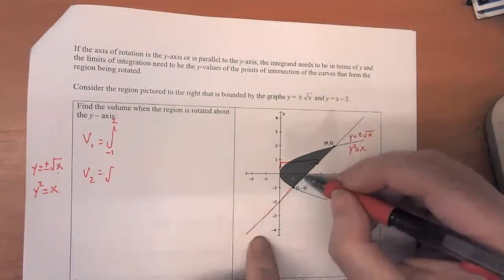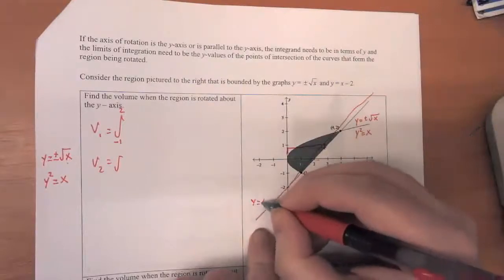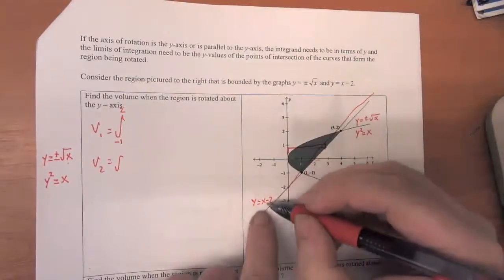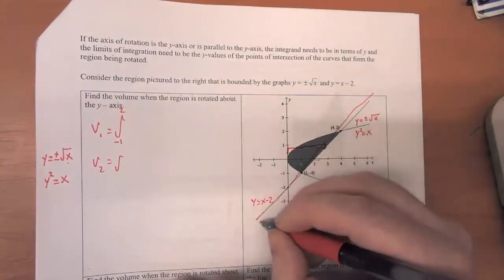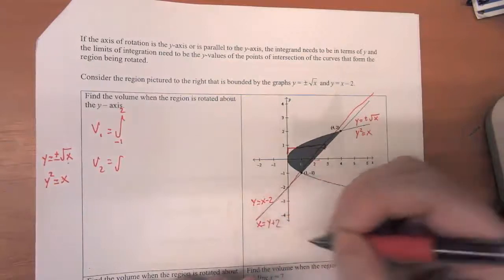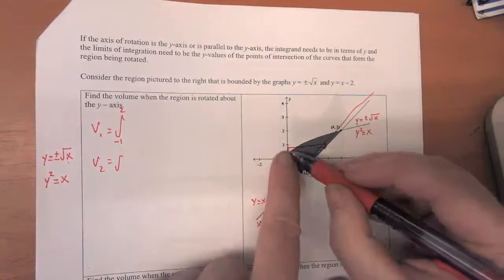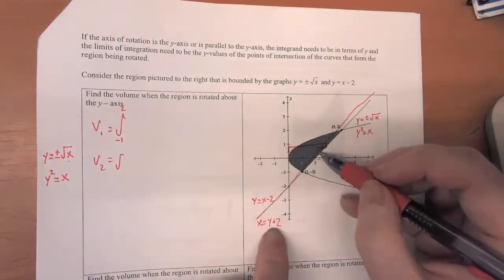And we're going to think about the same thing for this line. This line is y equals x minus 2. If I want to solve this for x in terms of y, how do I get the x by itself? Well, I'm going to add 2 to both sides of the equation, and that's going to give me x equals y plus 2. That's going to give me an idea for the length of this rectangle. So the length of this rectangle is going to be y plus 2.